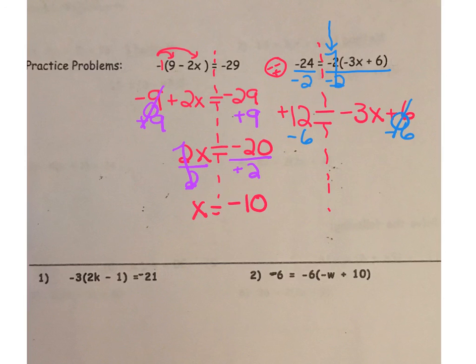We get 6 equals -3x, and then divide both sides by -3. Your end result, -2 equals x.